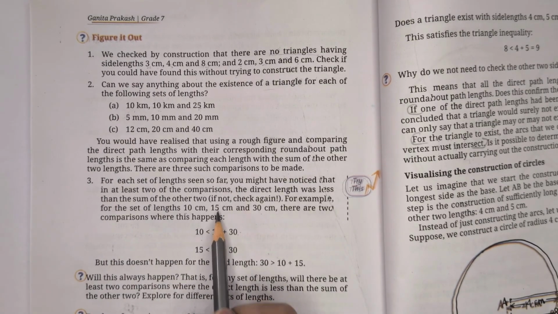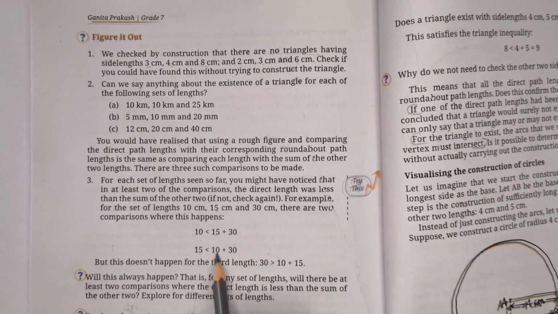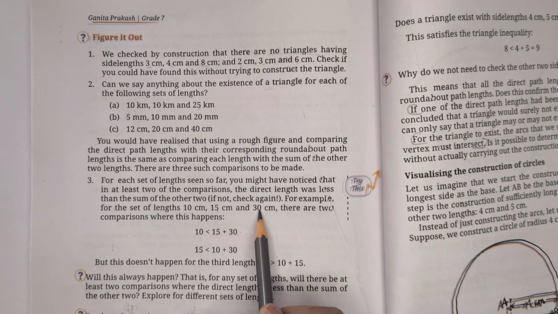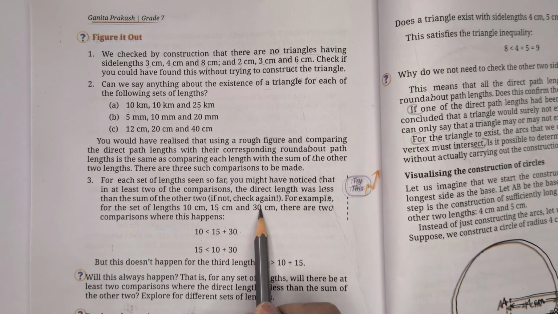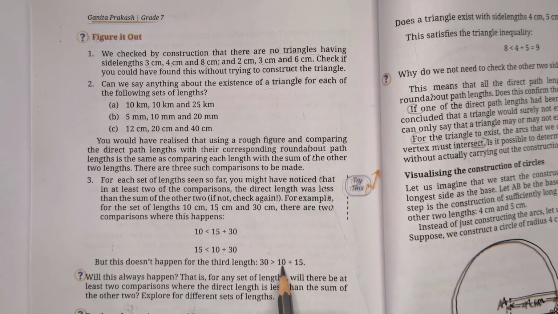If we take 15 as the direct path, then 10 and 30 make 40, which is also greater, so the roundabout path is longer. At the same time, the third measurement, just interchanging, 30 as the direct path, then 10 plus 15 is 25. There the direct path is coming greater.